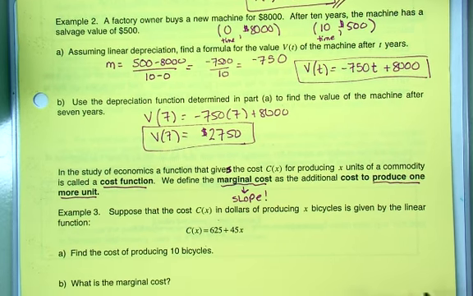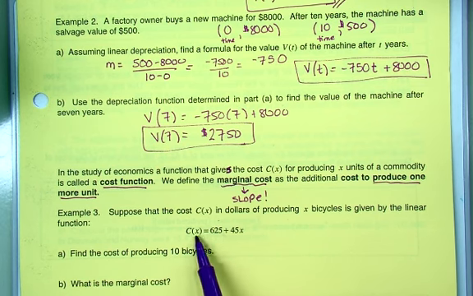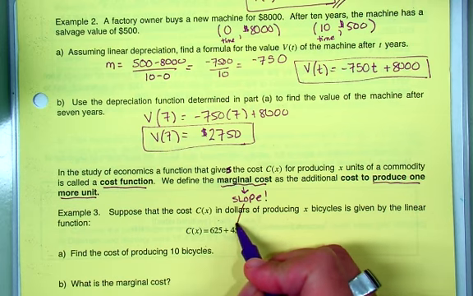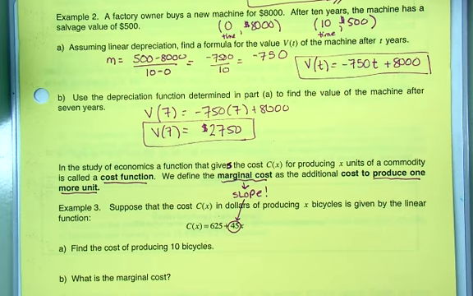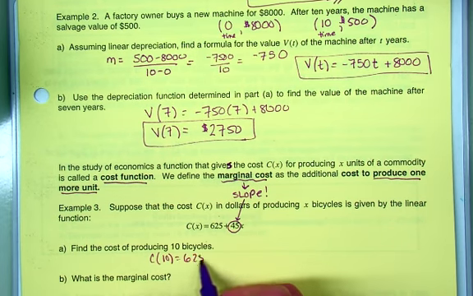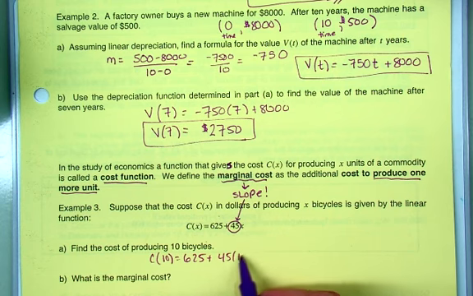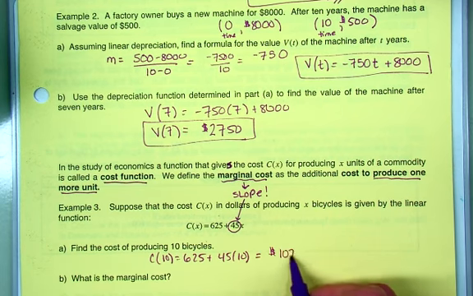So here's our cost function for producing x bicycles. C of x equals 625 plus 45x. So where's that slope right there? There's my slope, 45x. So there's the slope, 45. So find the cost of producing 10 bicycles. Well, we just plug in a 10. Nice and easy. And it would cost us, after I work that out, $1,075.